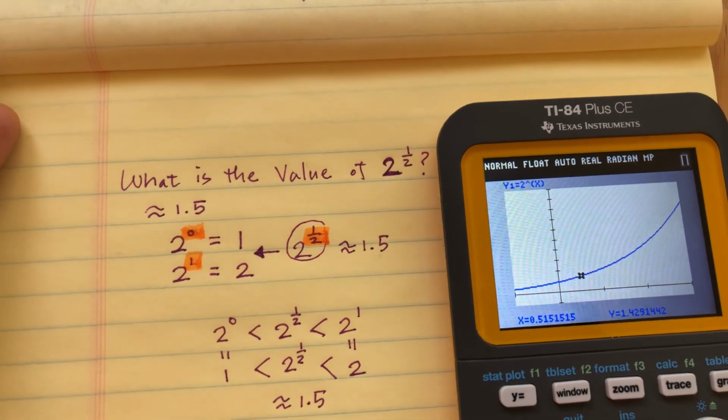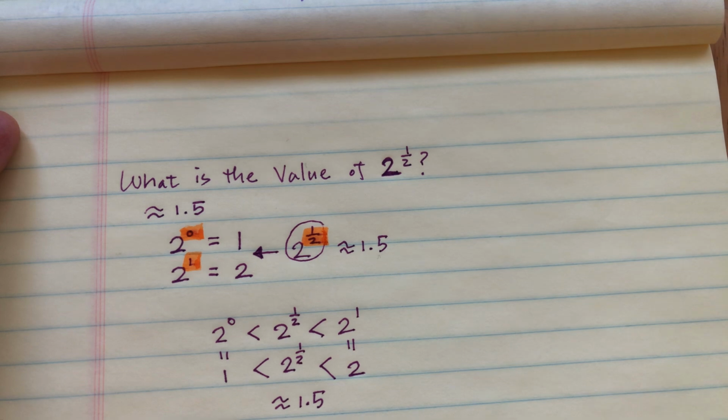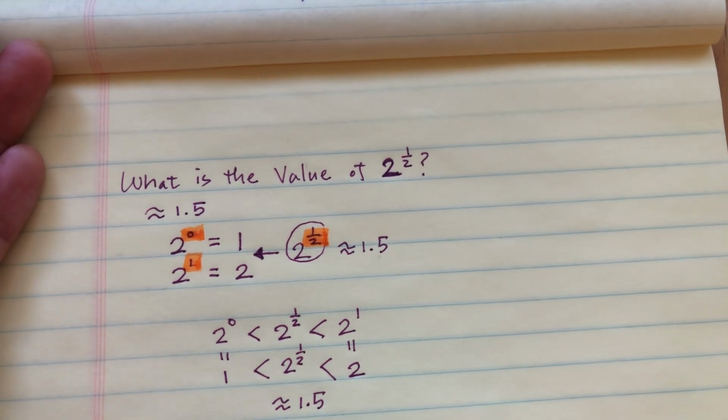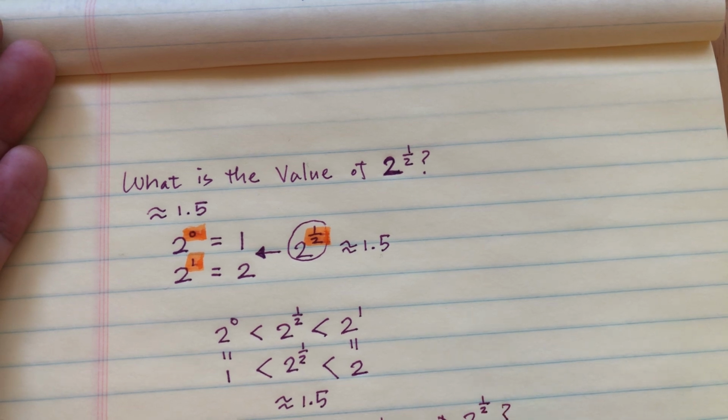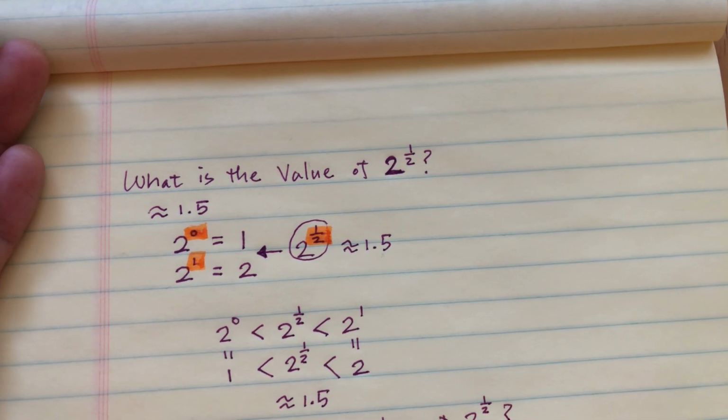So I want you to think about your question for the next lesson: what is the exact value of 2 to the 1/2 power? Okay, so that's my question for our next lesson. Thank you.